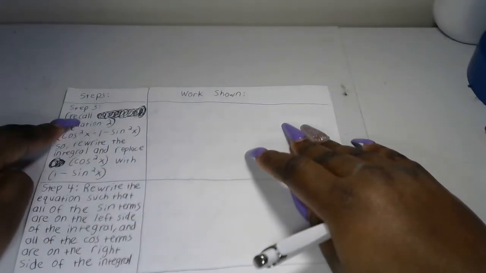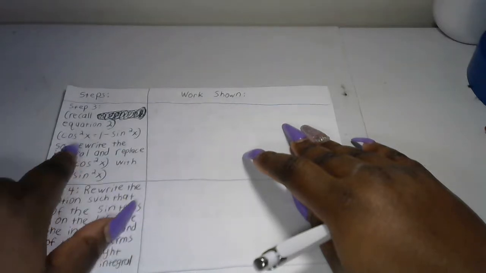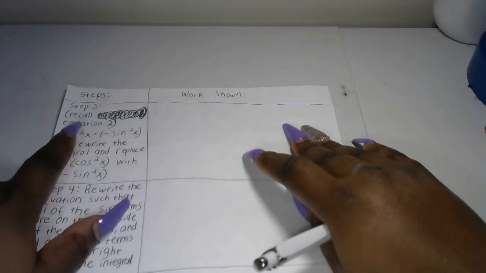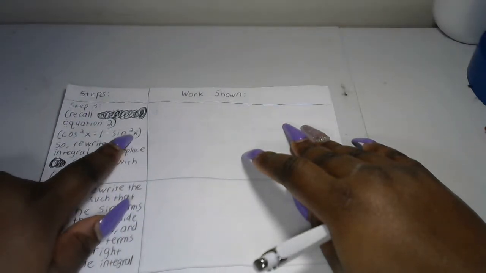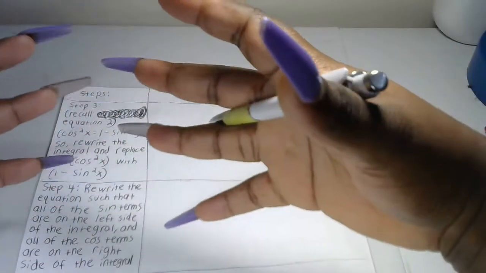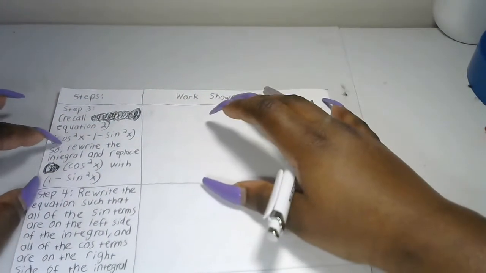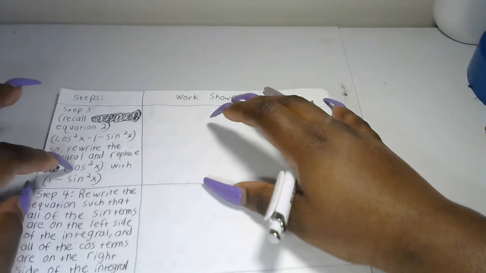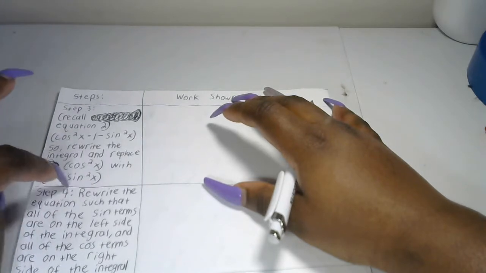For step 3, as we recall from equation 2, the trigonometric identity cosine x squared is equal to 1 minus sine x squared. So we can rewrite the integral, and replace cosine x squared with 1 minus sine x squared because they equal the same thing. So let's see what we had before.